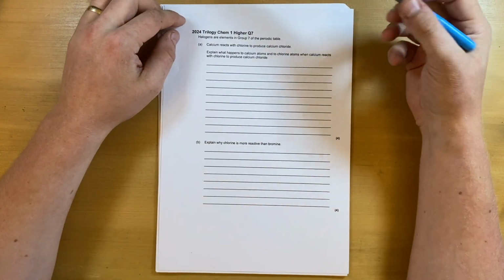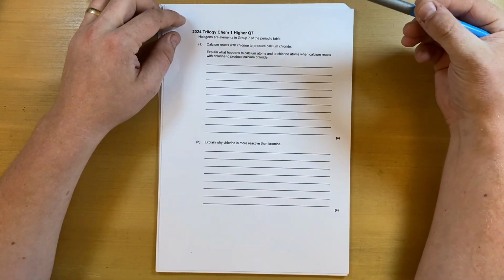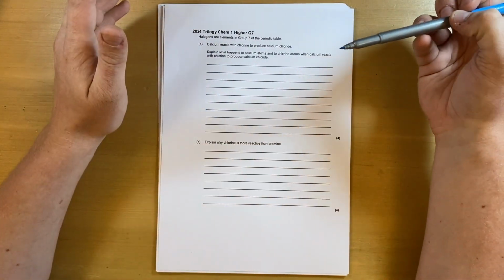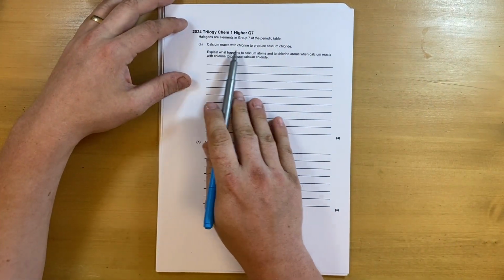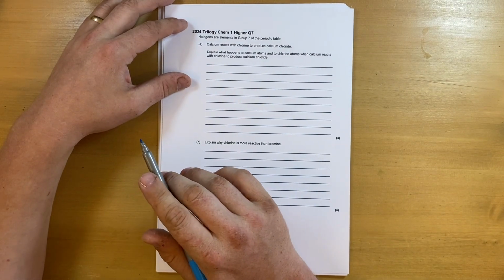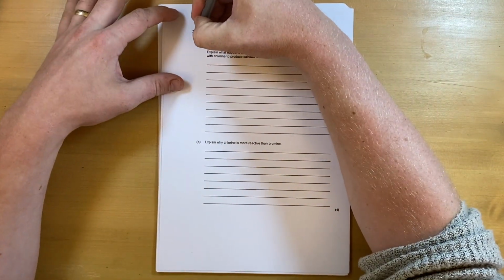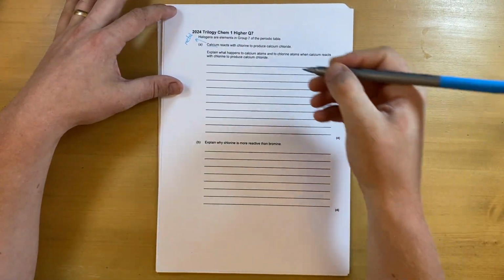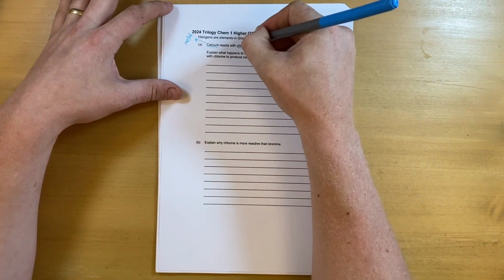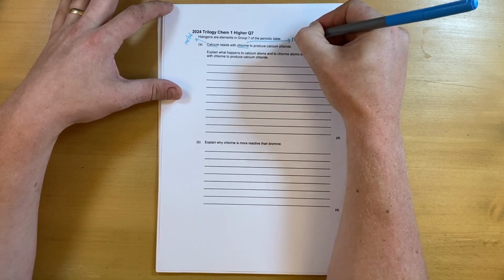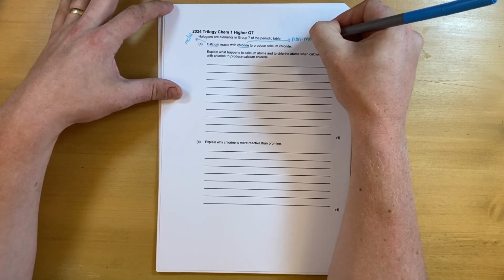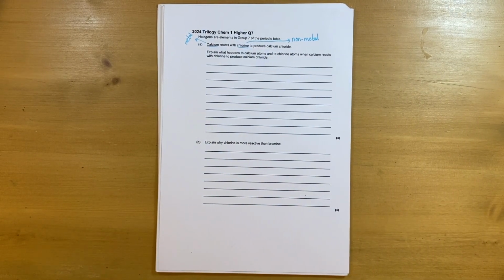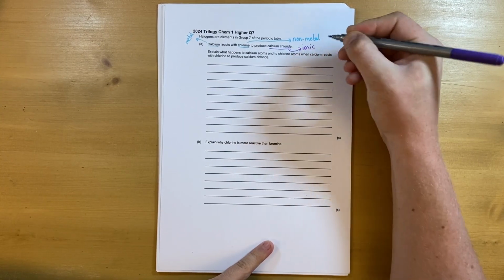Today's exam question comes to us from the 2024 higher paper, and it's question 7, and it's all about bonding and how the halogens react. So the first one we've got is calcium reacts with chlorine to produce calcium chloride. I'm seeing calcium here, and we know that calcium is a metal. Because calcium's a metal and chlorine is a non-metal, we know that calcium chloride must be an ionic substance.